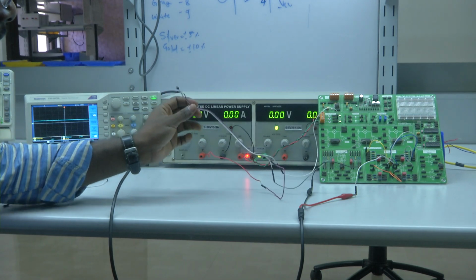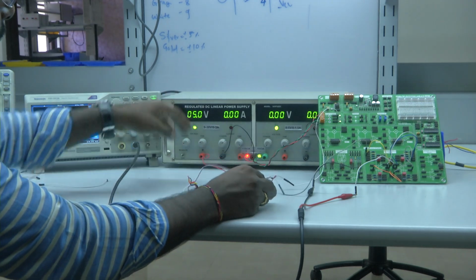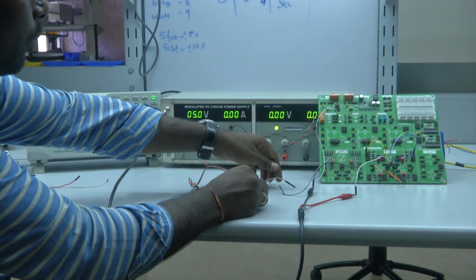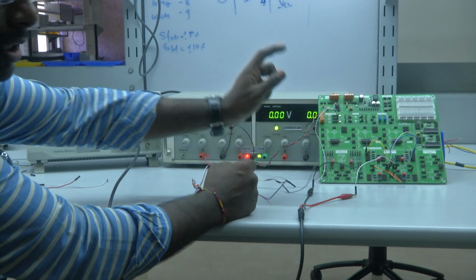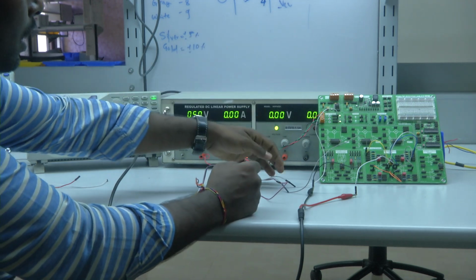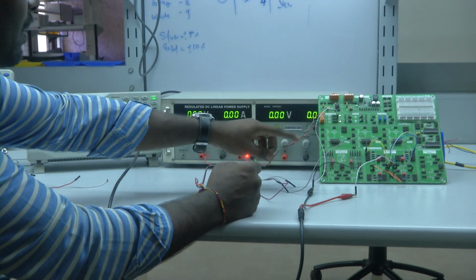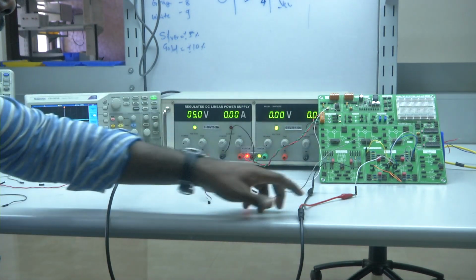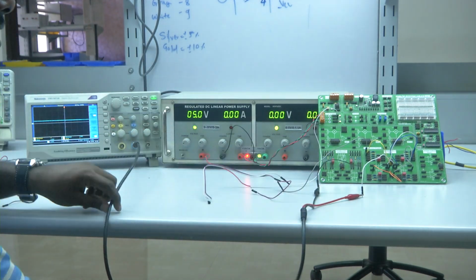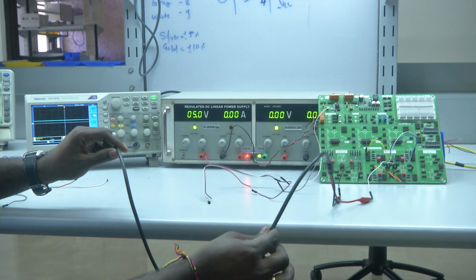The input of the LM35 is connected to 5 volts, the output is connected to the resistance of the first stage of the inverting amplifier, whereas the ground terminal is connected to the ground, and the output can be measured using this particular CRO probe.